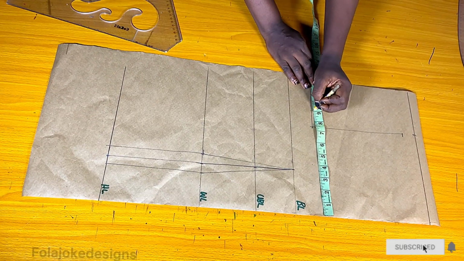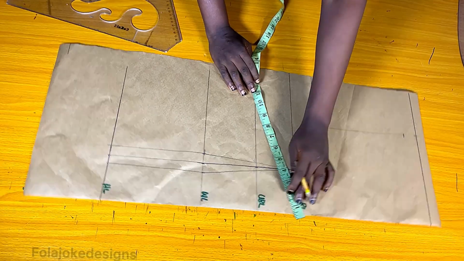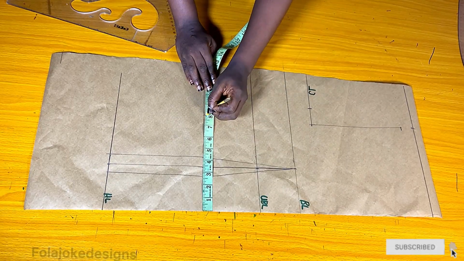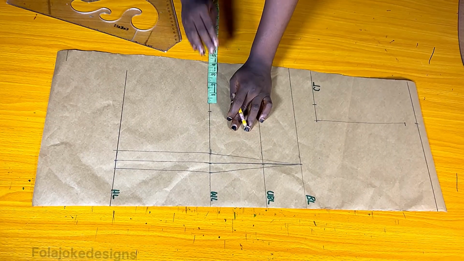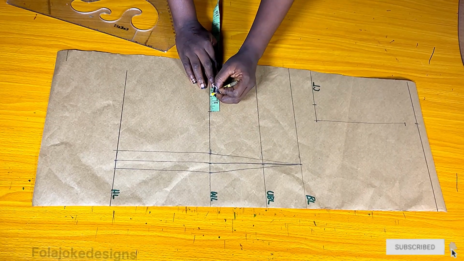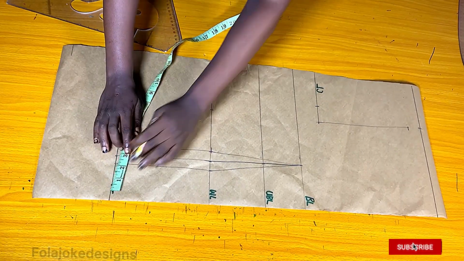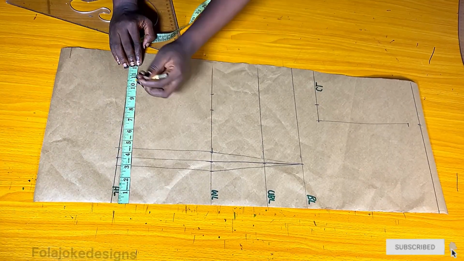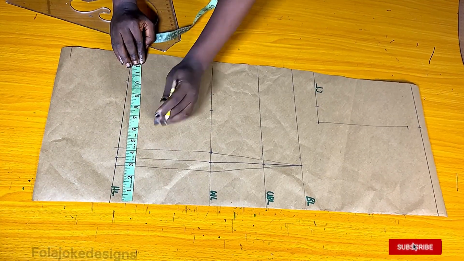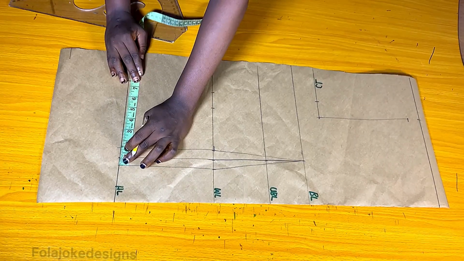So on the chest line, I'm going to divide my bust measurement by 4. My bust is 36 divided by 4, making it 9 inches. That's what I mark on the chest line. So on the waistline, my waist is 32 divided by 4, making it 8 inches plus 1.5 inches for the dart. So I return the dart on the side line.